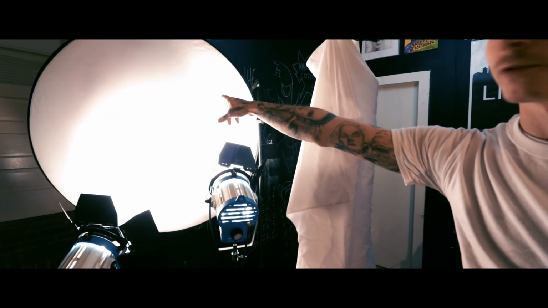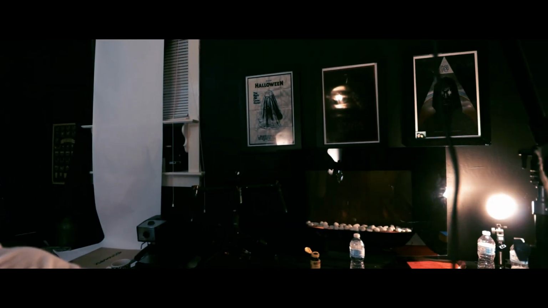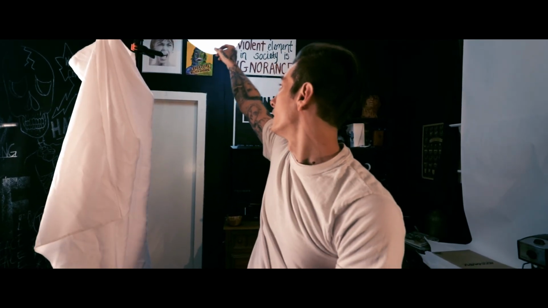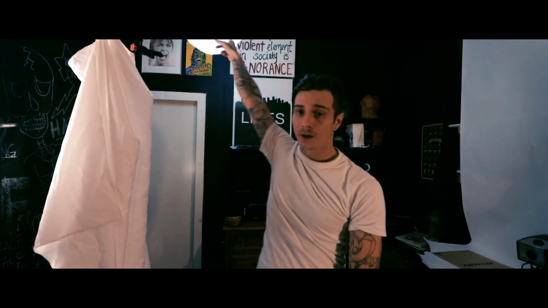Alright guys, so we're back. I turned our gold reflector back over to the white side, and I have a 75 watt kicker light here, and then I also have a 75 watt bare lamp up there in that China lantern.